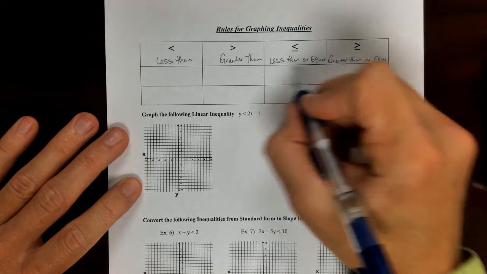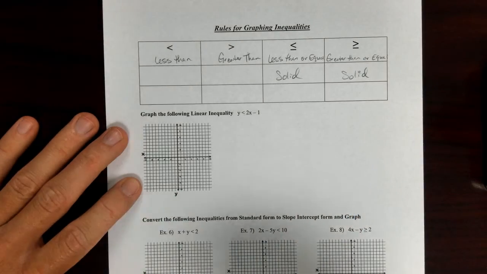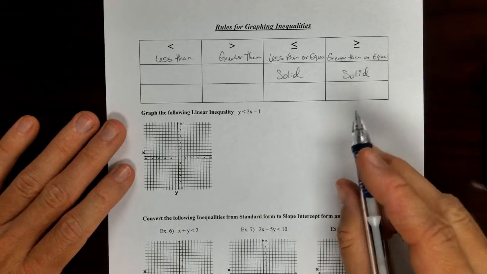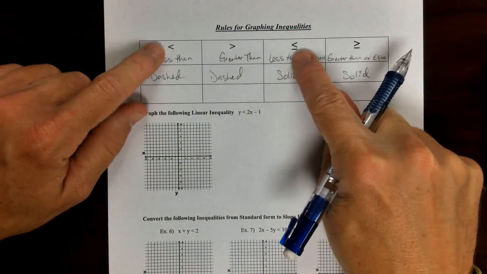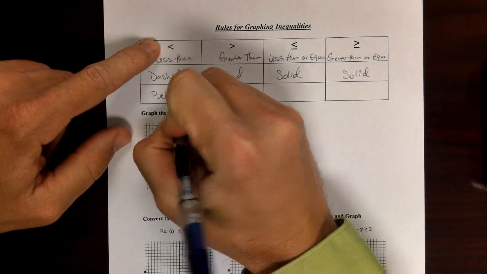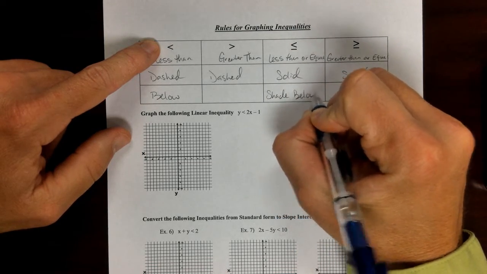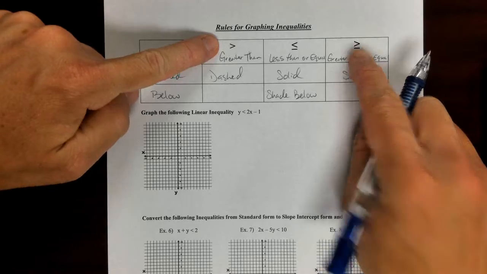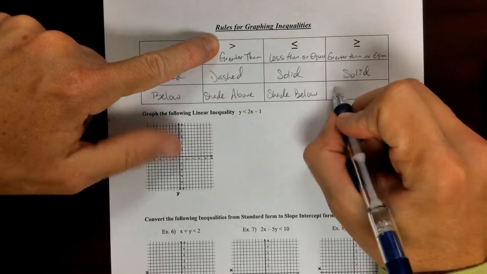So if they are equal, they're solid lines. What that means is that all my solutions on that line are included in my solution set. Now if they're not equal to, they are dashed lines. Anytime I have a less than symbol, I'm going to shade below. So then the opposite would be true for greater than symbols. I'm going to shade above for greater than symbols.